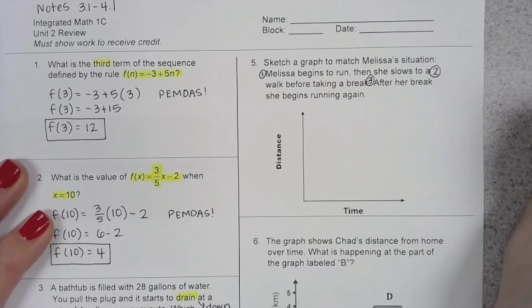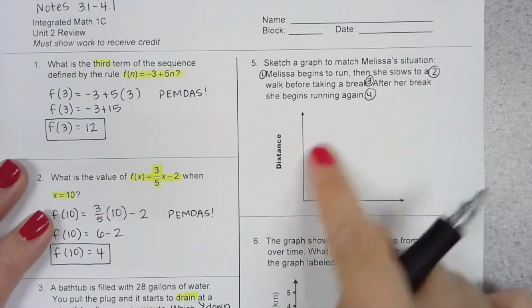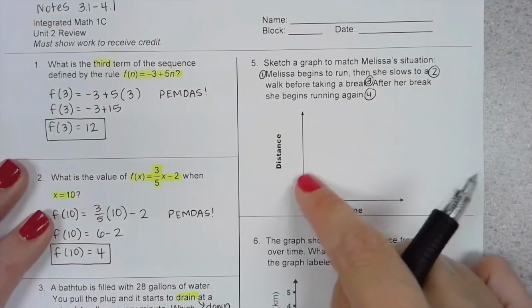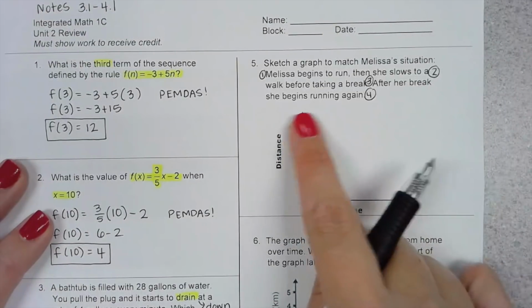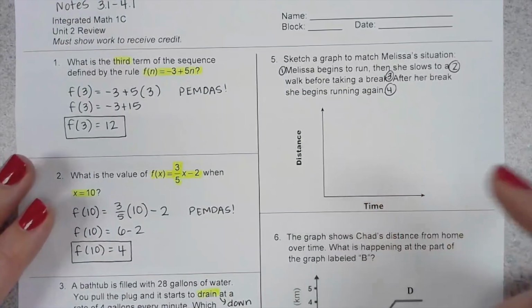It says after her break, she begins running again. So she's not walking, she's running again at the end. So when I'm done with this graph, I don't know yet whether it's going to be straight lines or curves, but it's going to have 4 distinct pieces to it. And I'd recommend you label those while you're doing your work for this too.